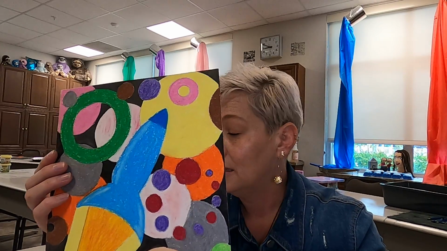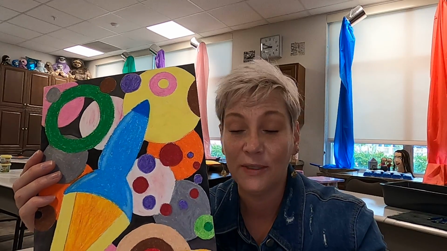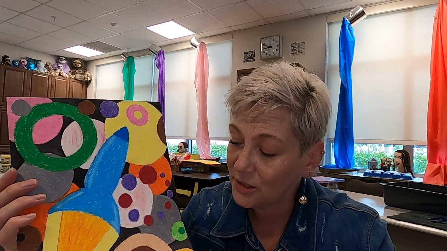So our example here is based off of an artist, and ours, you can see, is using overlapping, and it's also using filling the paper, because like I said, your paper should always be filled. And for this project, we used oil pastels. So again, I don't want you to do something like this. I want you to be creative and come up with 3 projects of your own, and have fun with it.